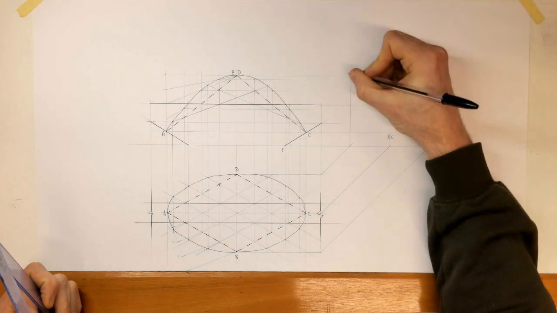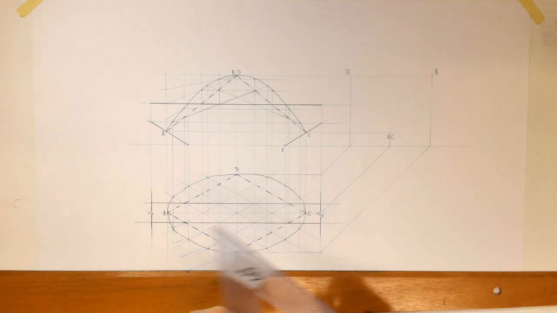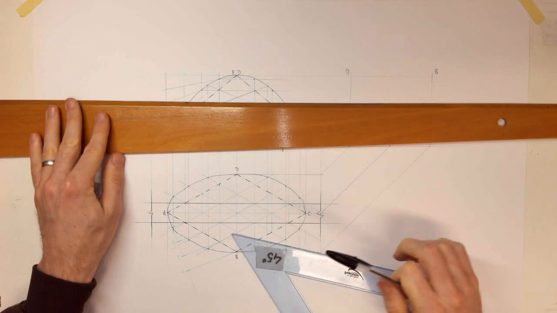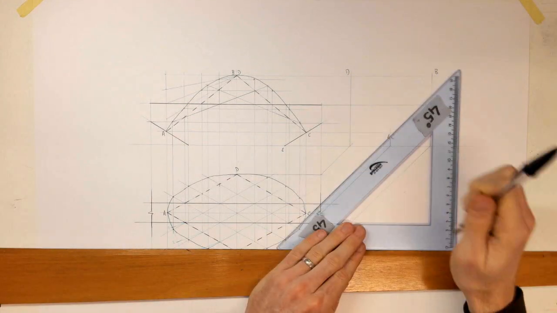A, C, D, and B. My road is there. Got my road.